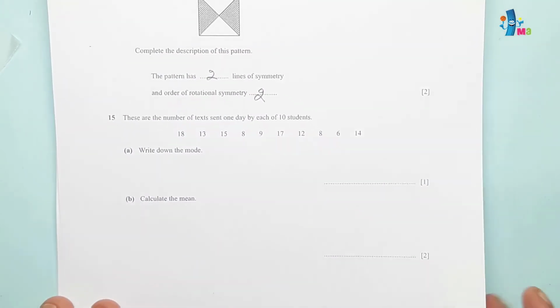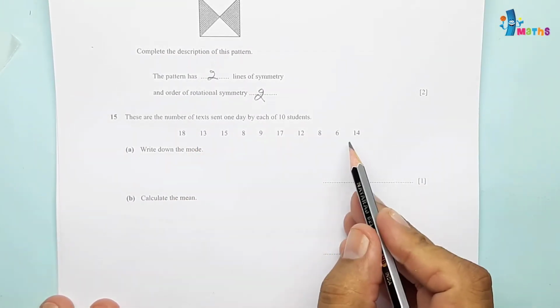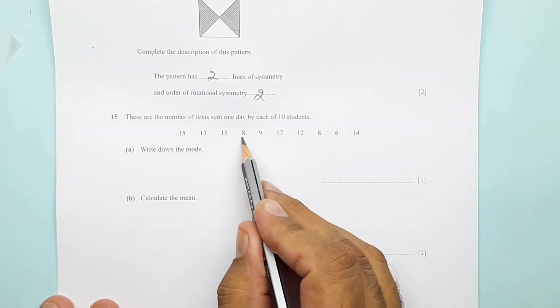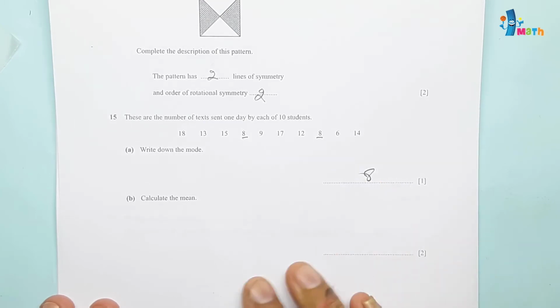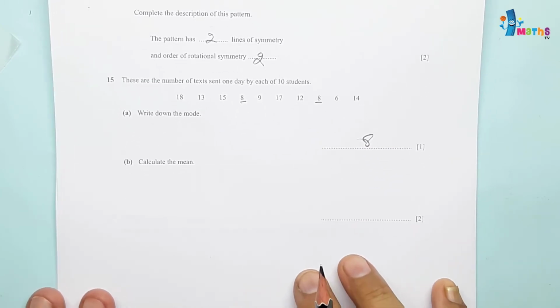Now question number 15, write down the mode. These numbers are given. If you check, 8 is repeated twice, the rest of everything is not repeating. So 8 will be the mode. Mode means most occurring.